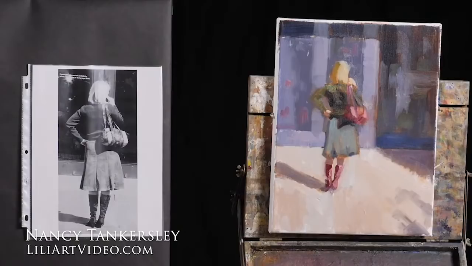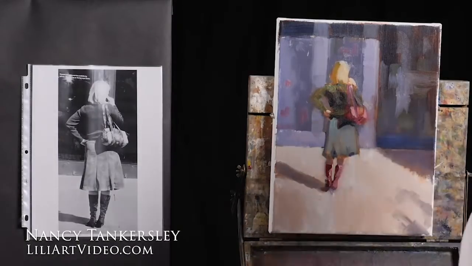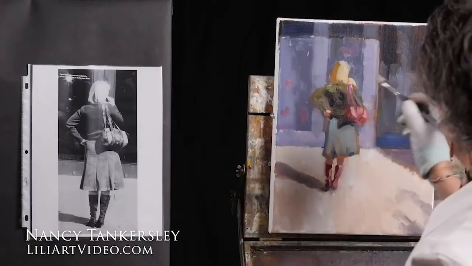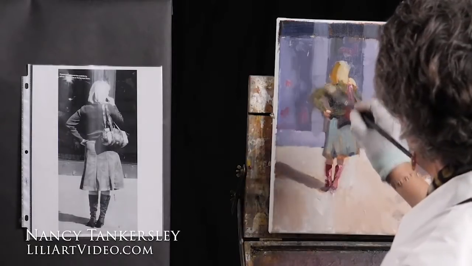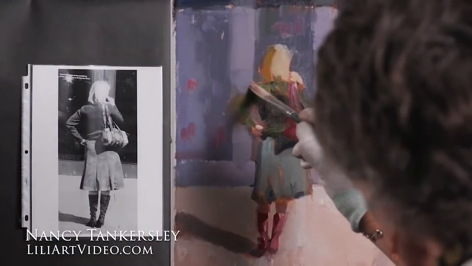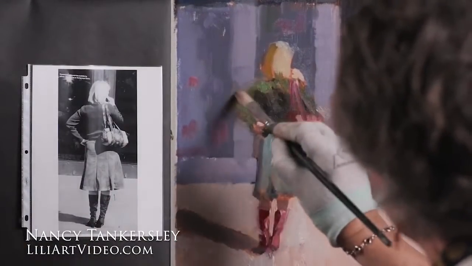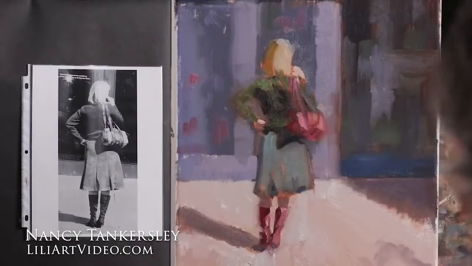All right, so now I want to go back and perk up some of the color in the figure. I want to drop this shoulder a tiny bit too. That'll give her a little more gesture. Okay.